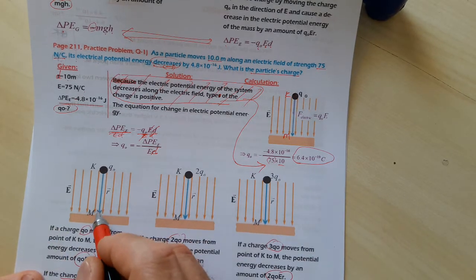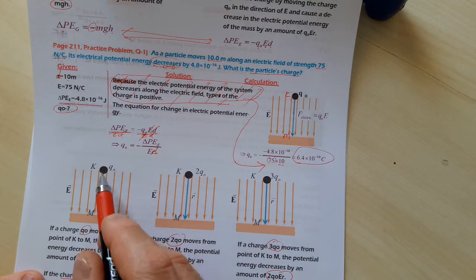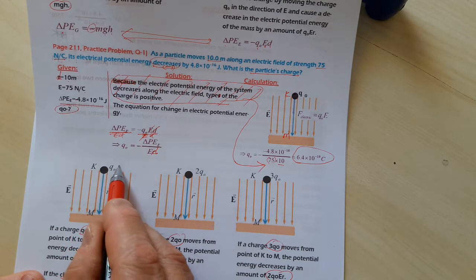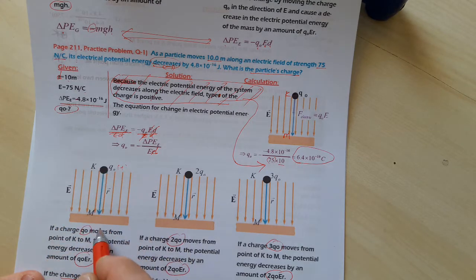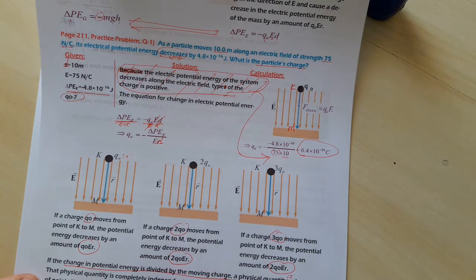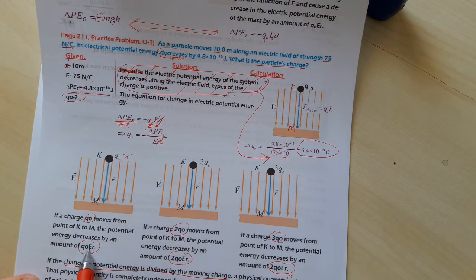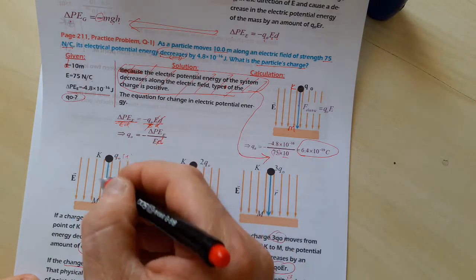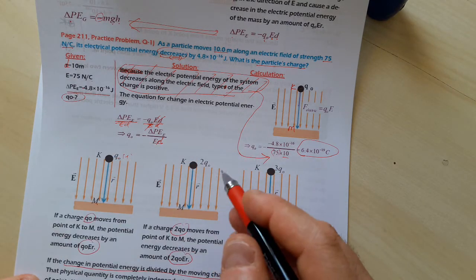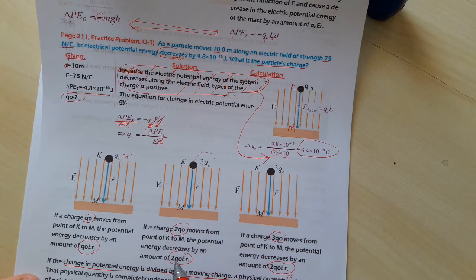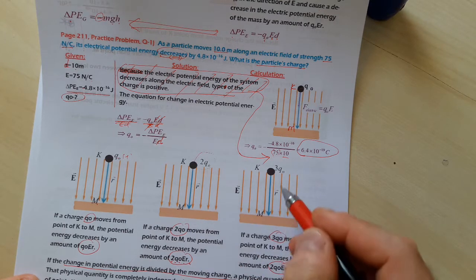Now, assume that you are going to put a charge between points K and M. It will move in the direction of the electric field because it's a positive test charge, so it moves in the direction of the electric field from K to M. The change in electric potential energy will be Q0 times E times R, or D, whatever, the distance D or R. But if you double the charge, the decrease in electric potential energy also doubles. So 2Q0ER.